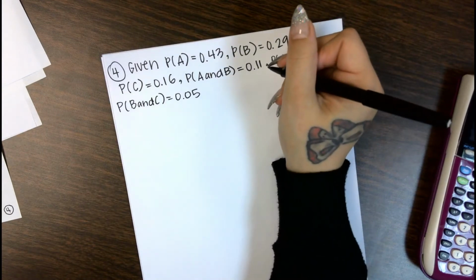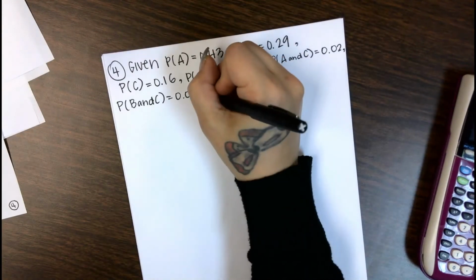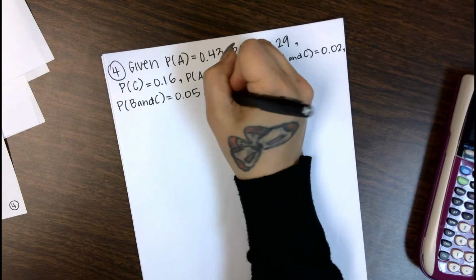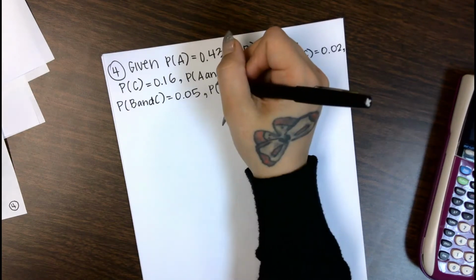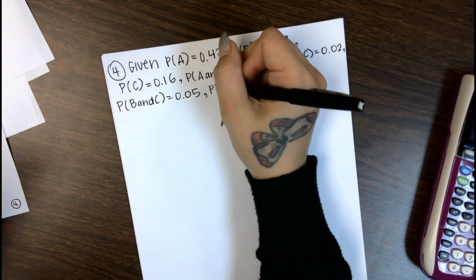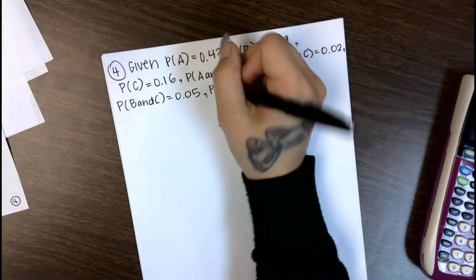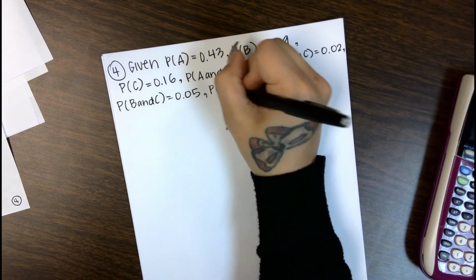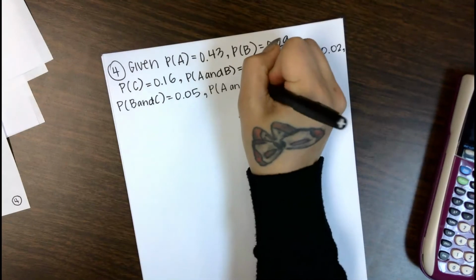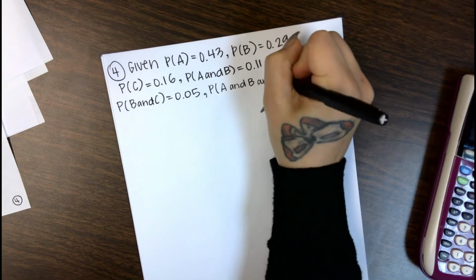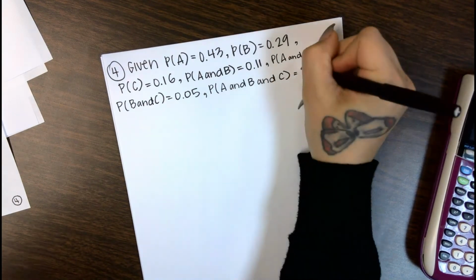And then lastly, the probability of A and B and C is equal to 0.01.